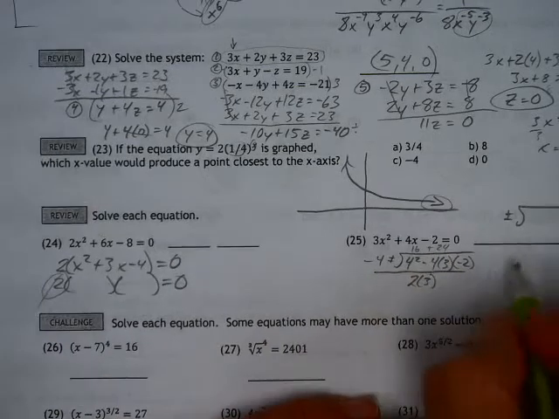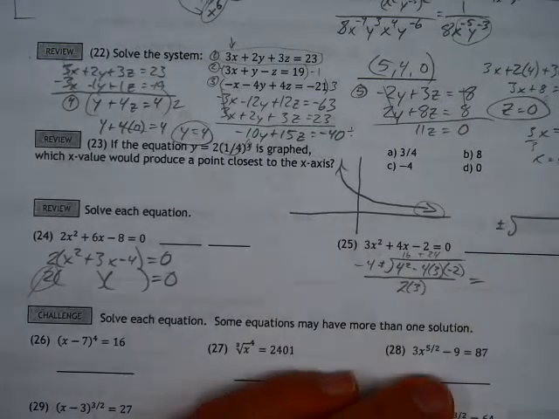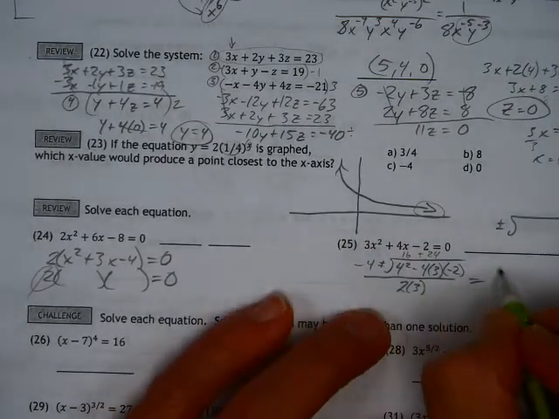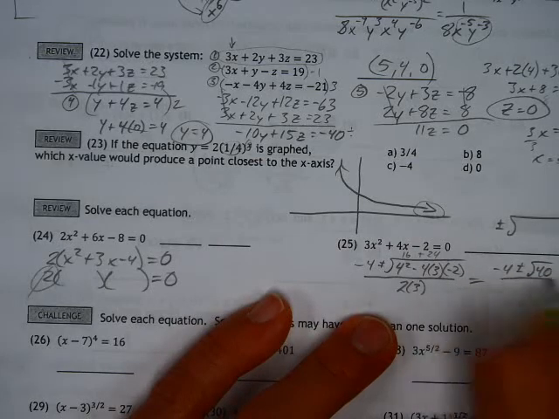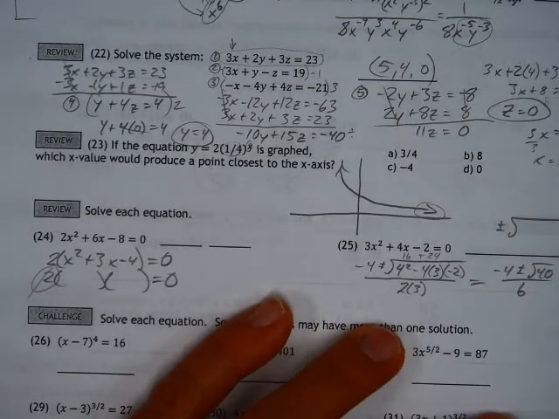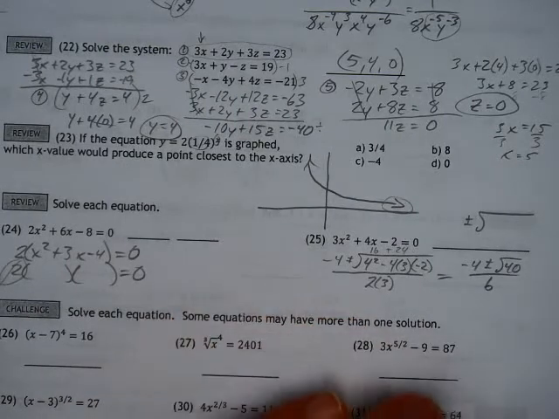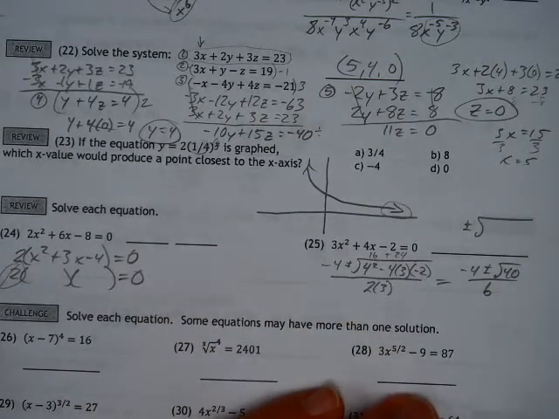You know, I haven't done one of these in a while in its simplified form. So let me keep going with this. Negative 4 plus or minus, that's the square root of 40 over 6. Now you leave it that way, and you got yourself a right answer. But it can be simplified.